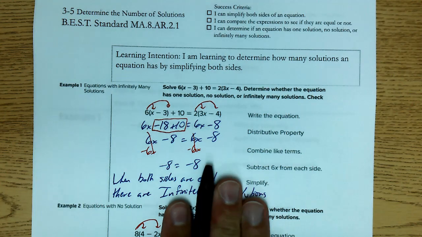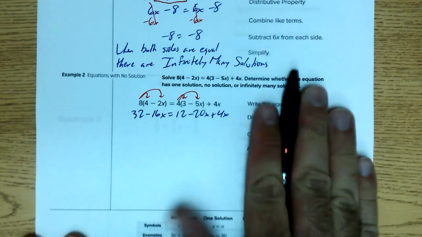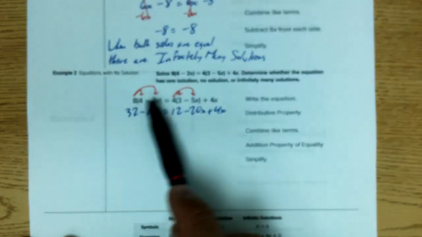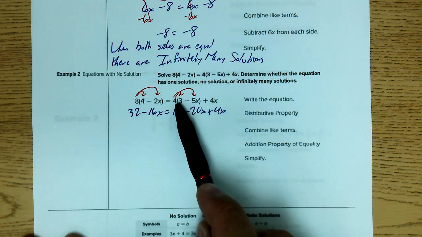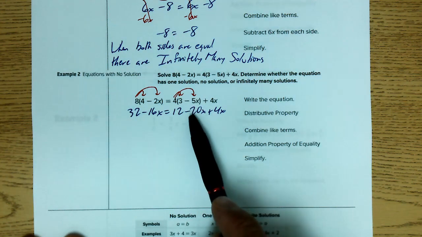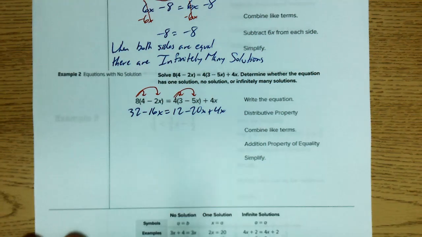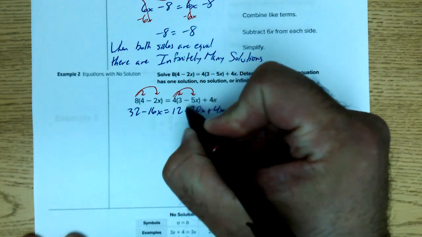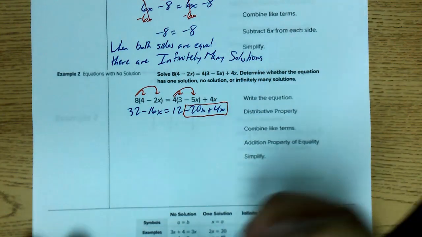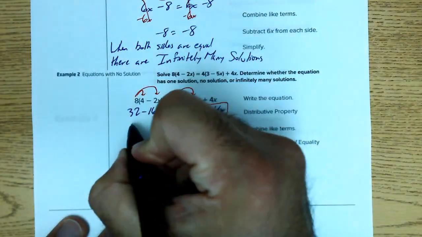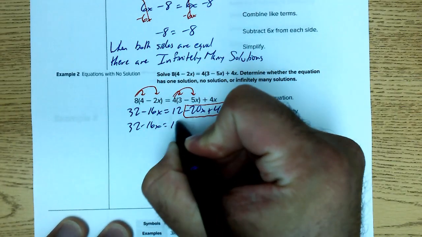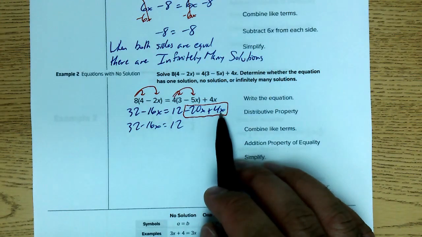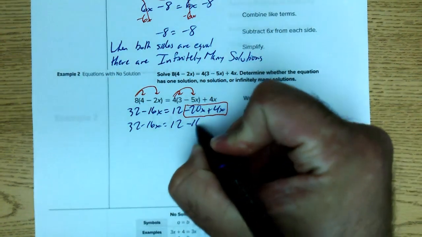That left side, we have a term. Oops, I am down here. Sorry, you couldn't see much of that. So again, we're here. We distributed. 8 times 4, 32. 8 times negative 2x, negative 16x. 4 times 3 is 12. 4 times negative 5x is negative 20x. And we didn't do anything with that plus 4x, so we just brought it down. We got nothing on that left side that we can combine. But on the right side, we have negative 20x plus 4x. Combine those. We didn't do anything with the 32 minus 16x. We didn't do anything with the 12. What is negative 20x plus 4x? Negative 20x plus 4x, that's negative 16x.